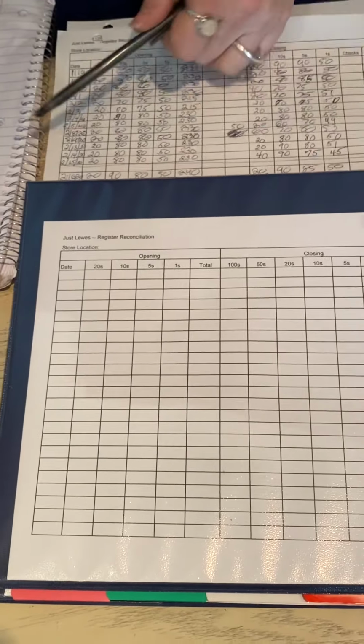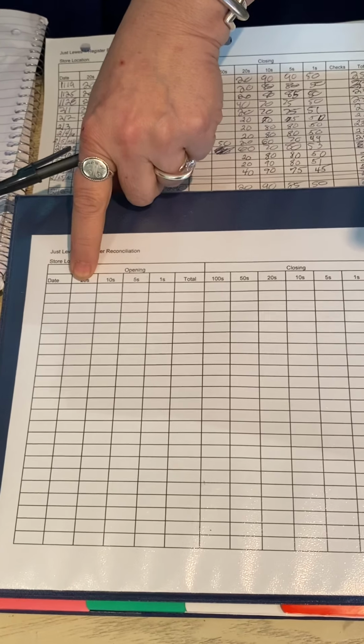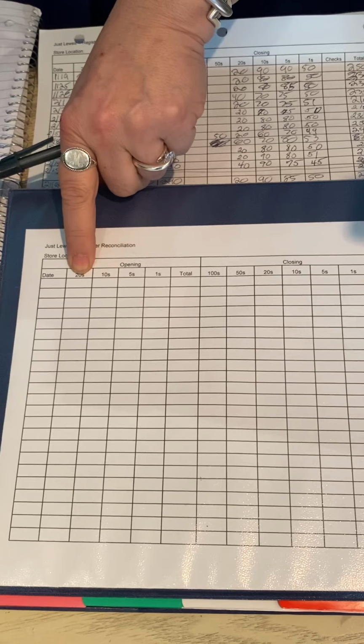Hi, today we're going to cover the cash register reconciliation sheet, and you will see that on your opening checklist and your closing checklist. It's an important part of your daily procedures. So on the register reconciliation, you would come in in the morning and you're going to see it there. You're going to write in the date, open up the register, and count out the amount of dollars in 20s.